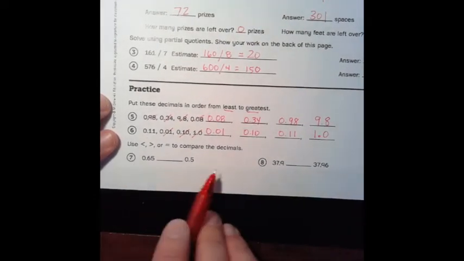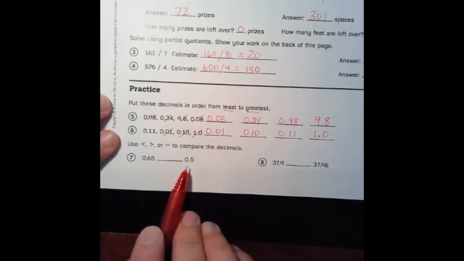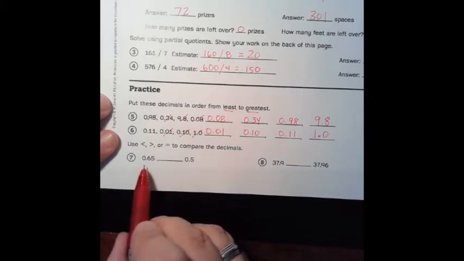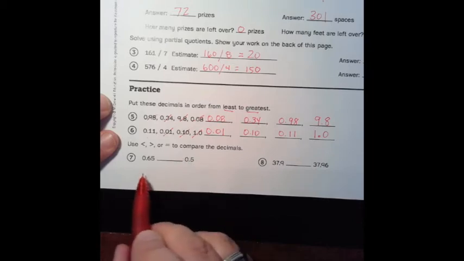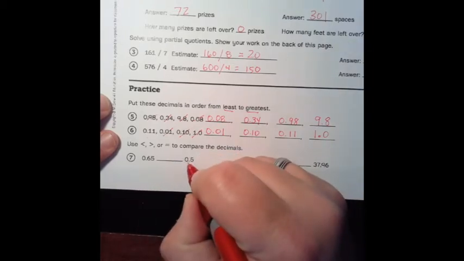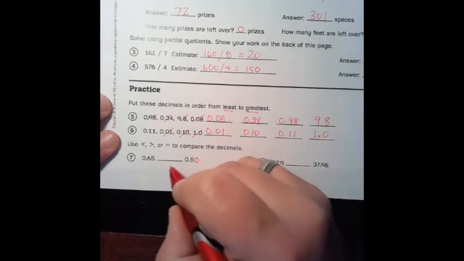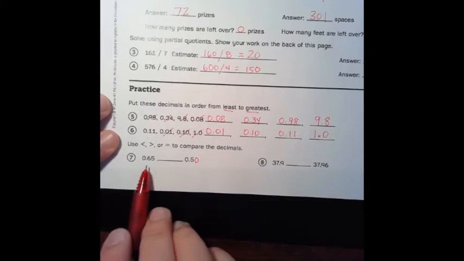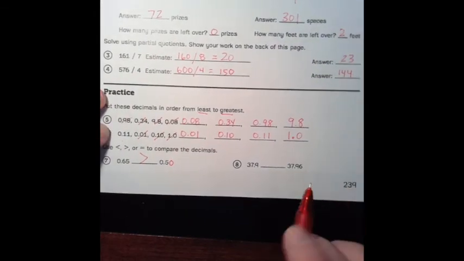So 7 and 8, they're asking us here to use the less than, greater than, or equal to signs to compare these decimals. So here we have hundredths, and here we have tenths. So I'm going to make them both hundredths. So I'm going to convert this 5/10ths into 50 hundredths. Now that they're both hundredths, they're easier to compare, and we know that 65 hundredths would be greater than 50 hundredths.